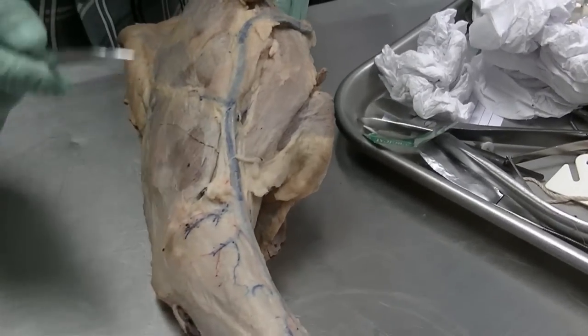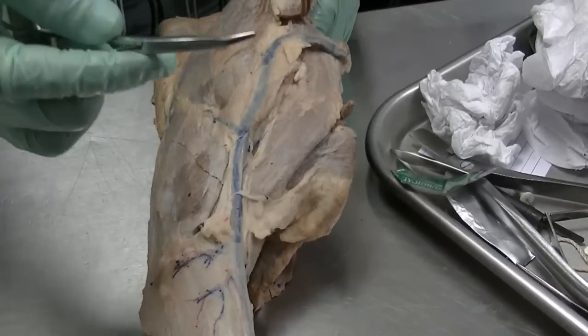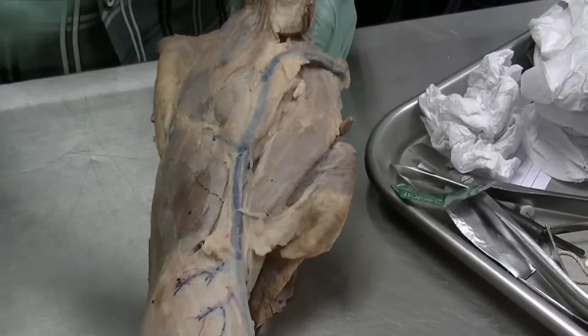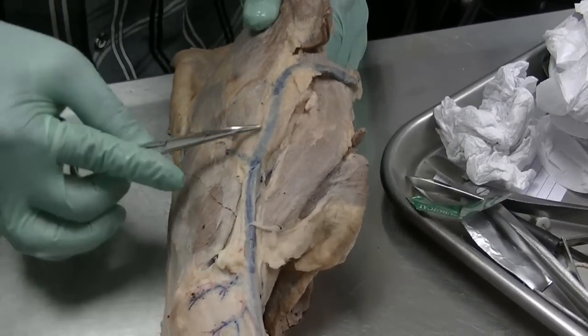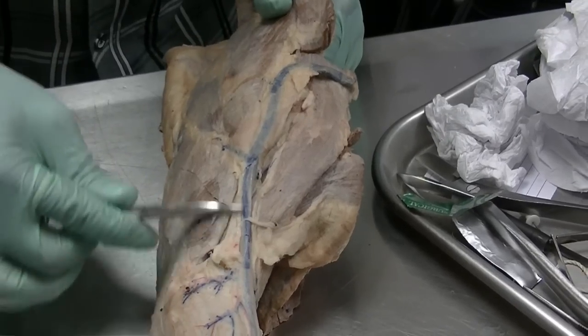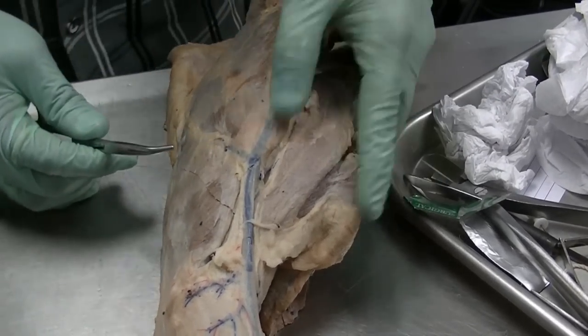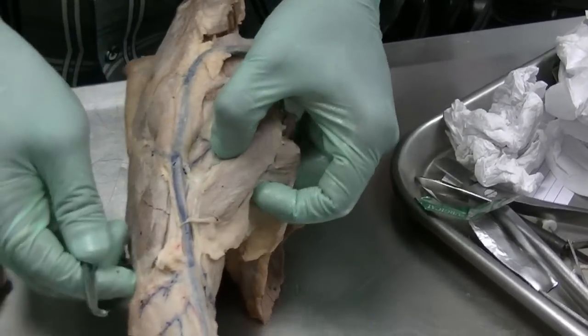So these variations depend upon which develops more. The other one may not be that necessary, so that would develop less. What we see in both of these specimens is that the superficial ones are larger. So let's track the course of the cephalic vein.